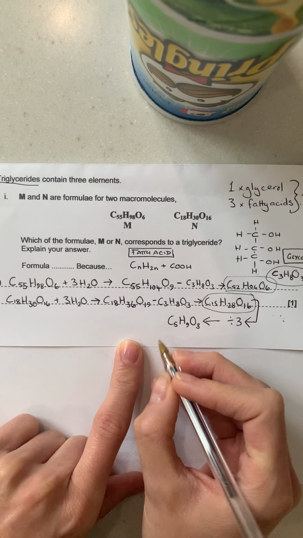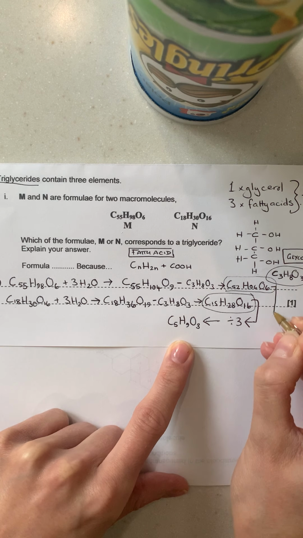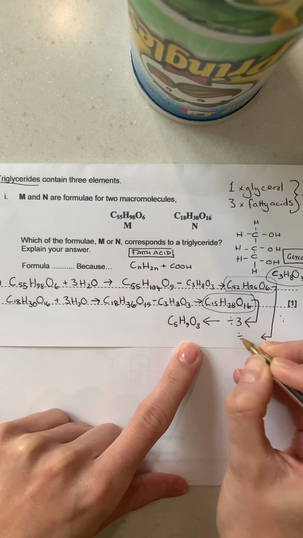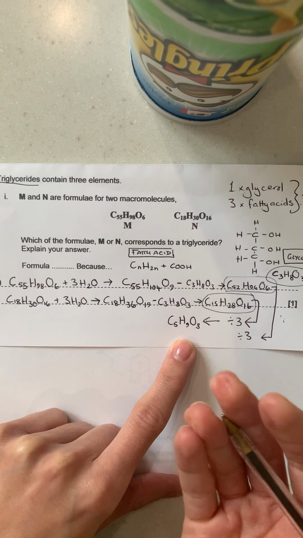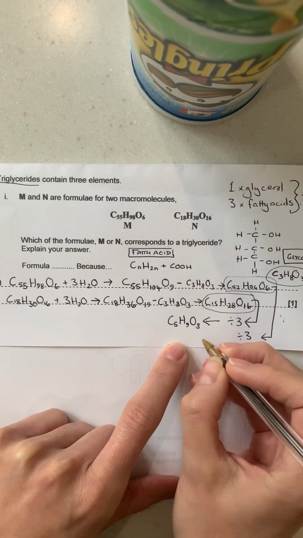Okay, so that's for N. Then I'm going to do the same for M to get the structure of 1 fatty acid, if indeed it is a triglyceride, which will give me 52 divided by 3 doesn't quite work, but it's about 16.